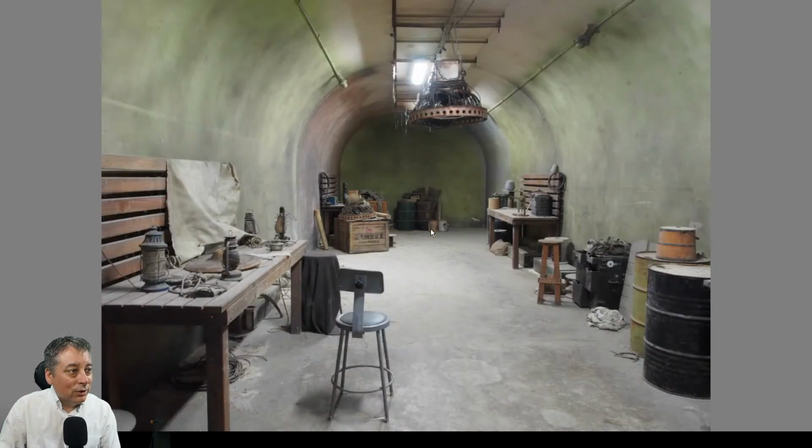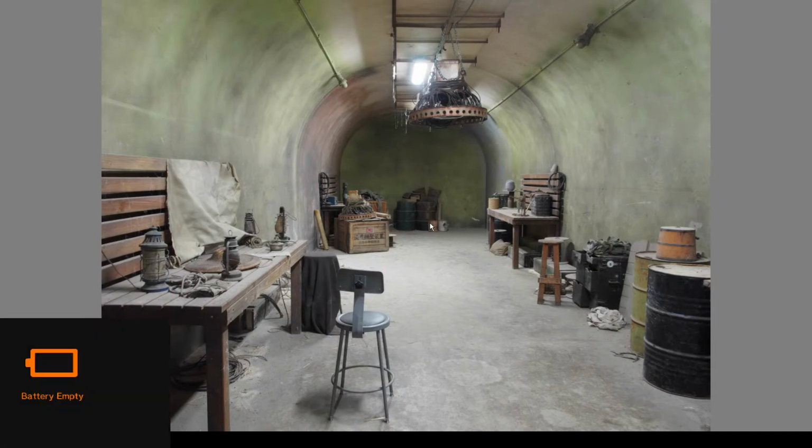Other than being crooked, like the perspective is off, this is a really cool shot. Because, you know, these shots, you really need to be kind of standing over to the right a little bit. And then getting that... Oh, my battery, hold on.